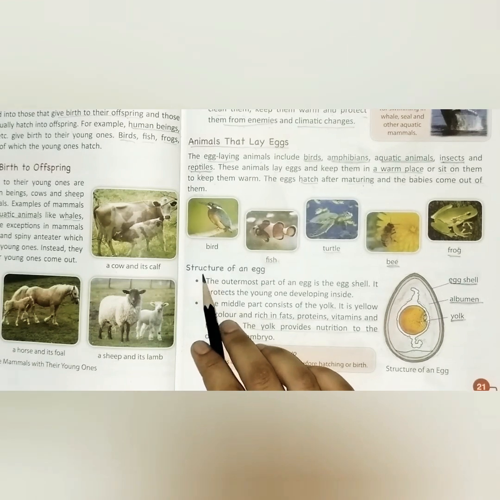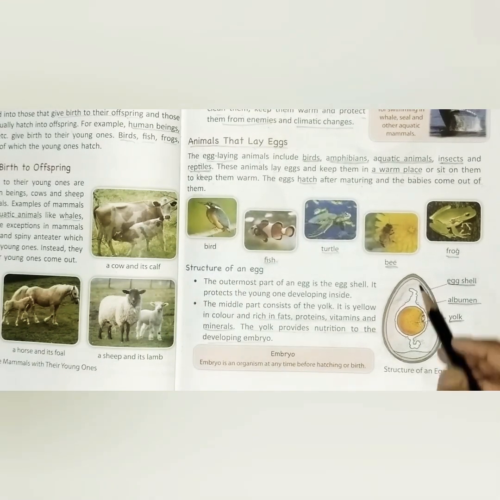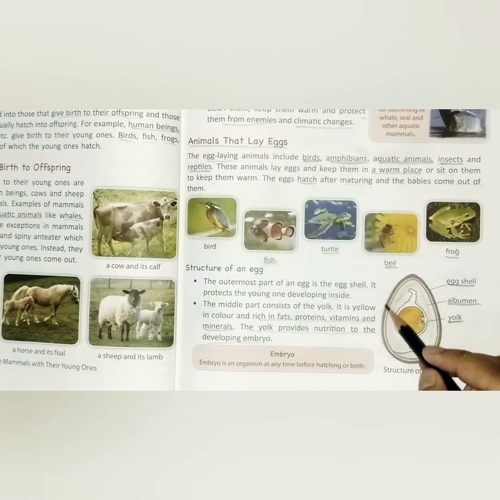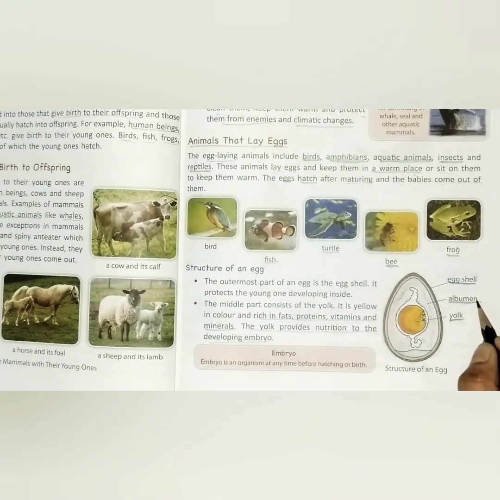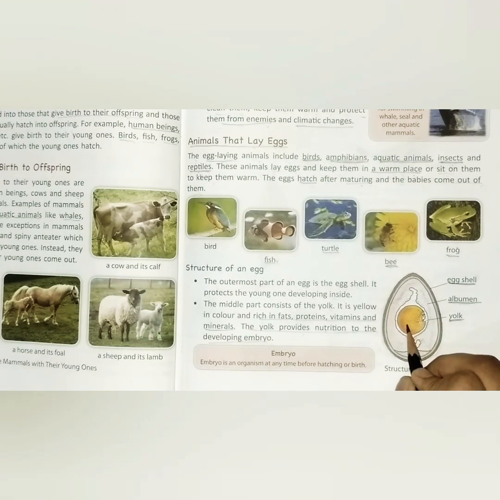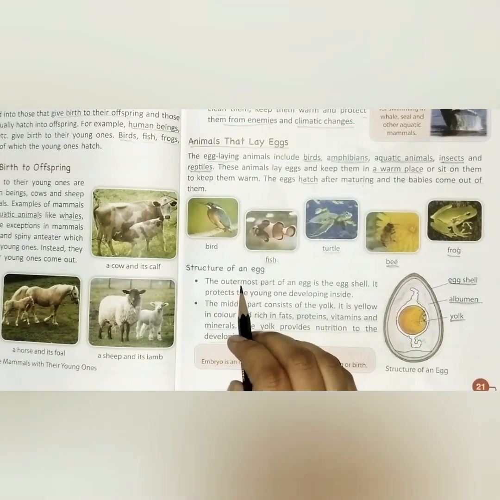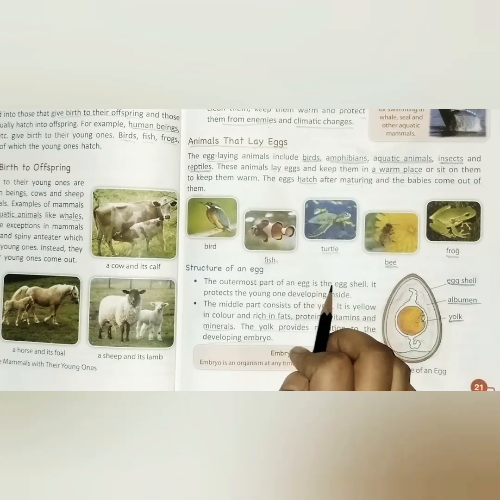Next topic is the structure of an egg. This is an egg. The outermost covering of an egg is known as the eggshell. The jelly-like substance present inside the egg is known as albumin. The middle part consists of a yolk.